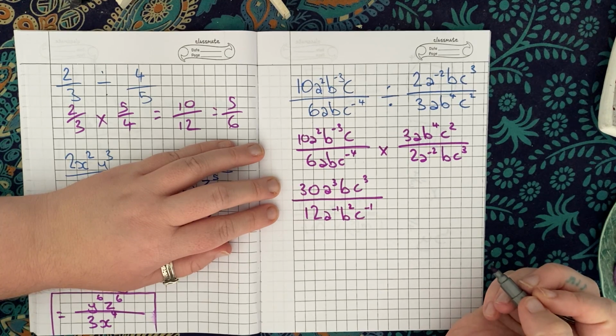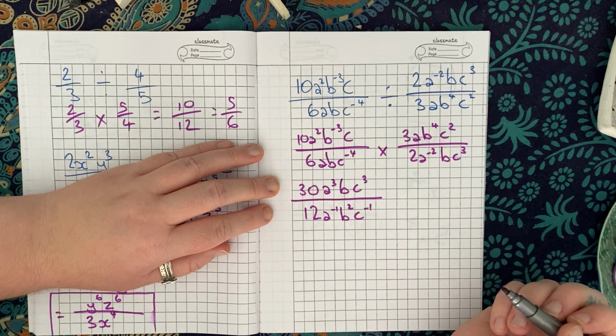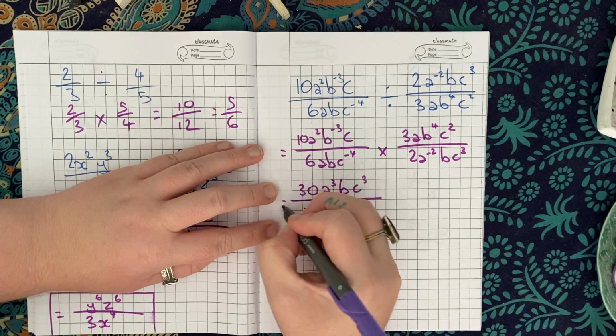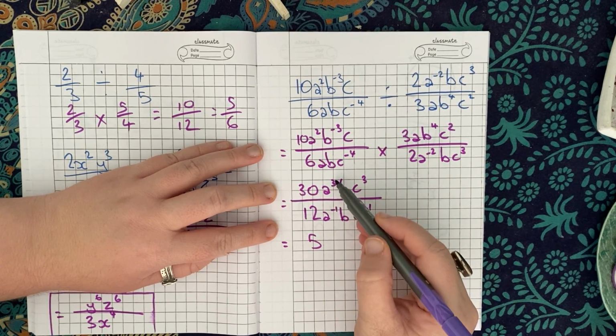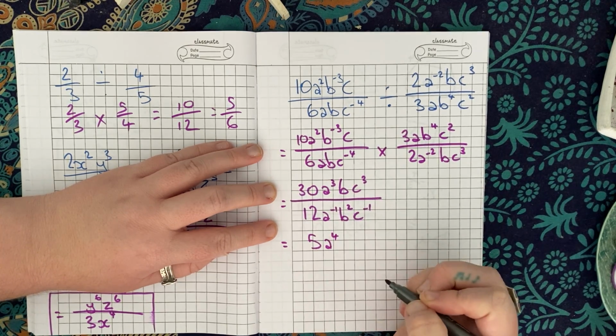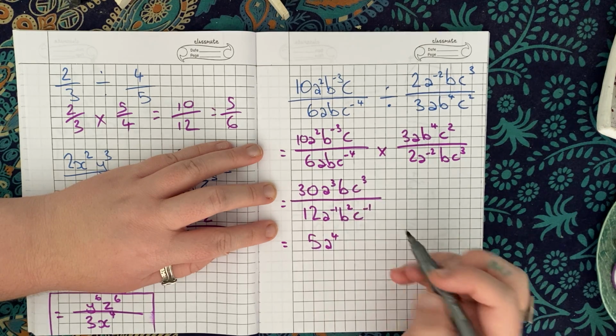Now I've got some negatives I can start moving around, and I can simplify my numbers. Both of these numbers can be divided by 6. So I'm going to turn this into a 5, and then I've got 3 minus -1, so I'm going to add those together. Then I have b, so 1 minus 2.